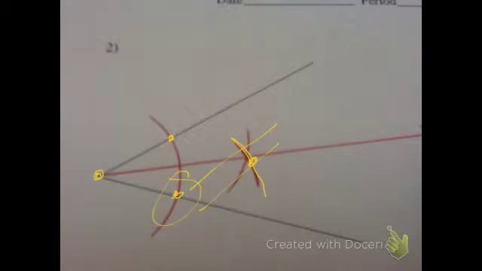The thing is, you have to use the same hole when you come over to your other intersection point and put your center out. You have to use the same hole to make your other arc. When you have those two arcs, they're going to intersect, and that point of intersection is what you're going to draw your line through.